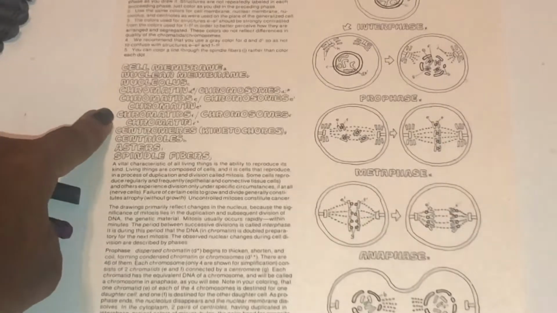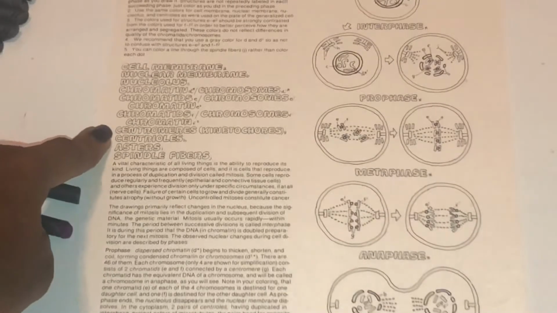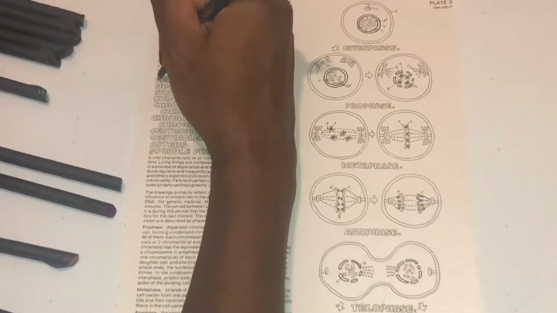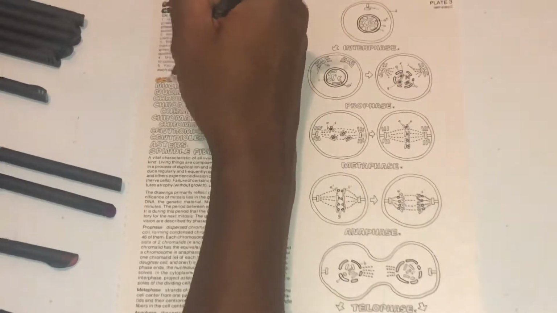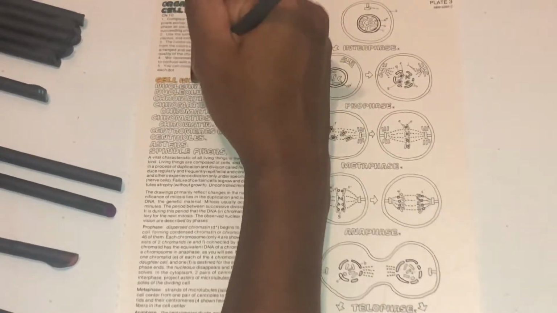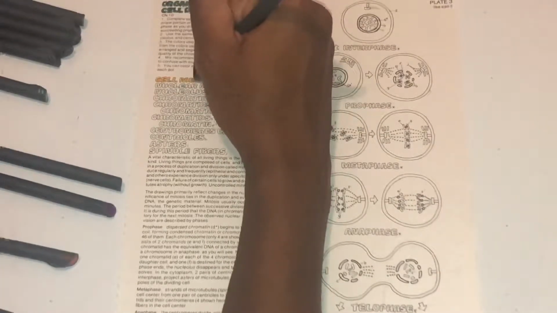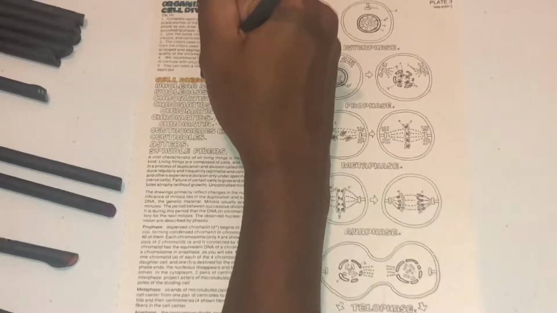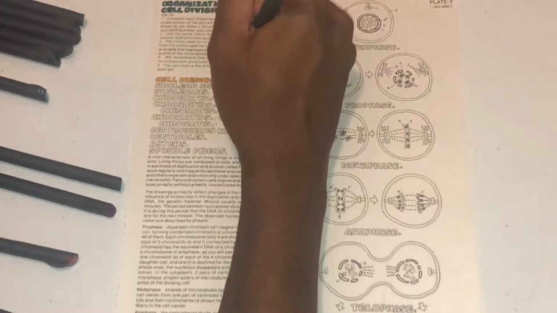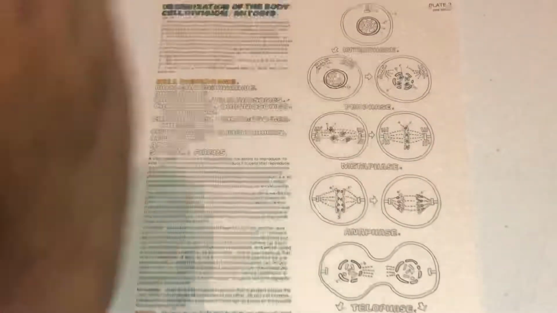And I'm going to go ahead and color in these words: cell membrane, nuclear membrane, nucleus, chromatin, chromosomes, chromatids, centromeres, kinetochores, centrioles, asters, spindle fibers. I may have said that wrong. Kinetochore. It's kinetochore. Okay.